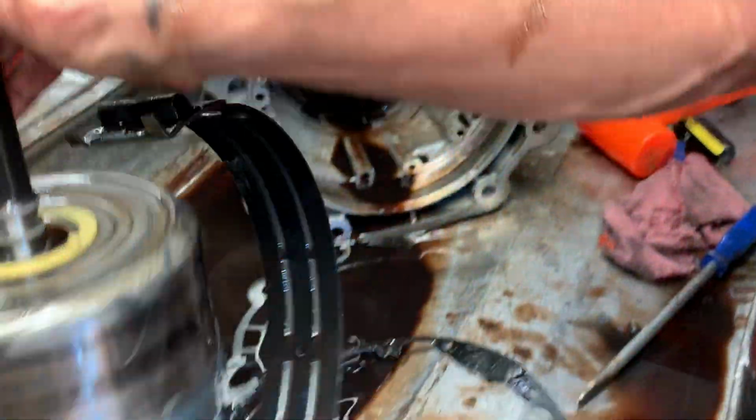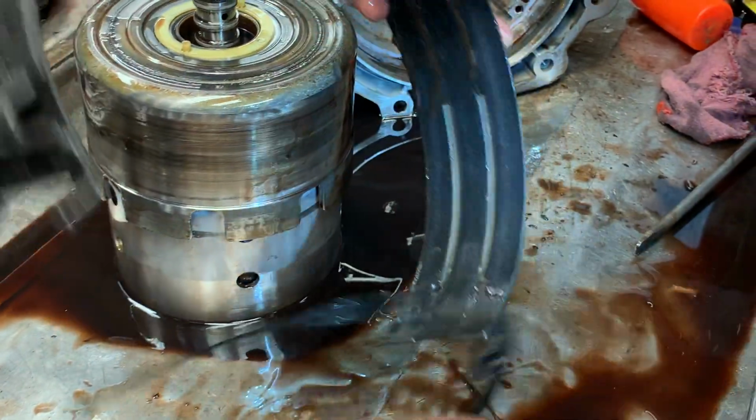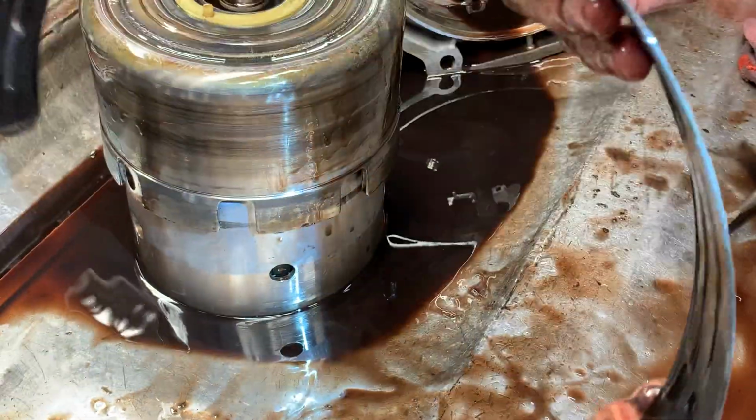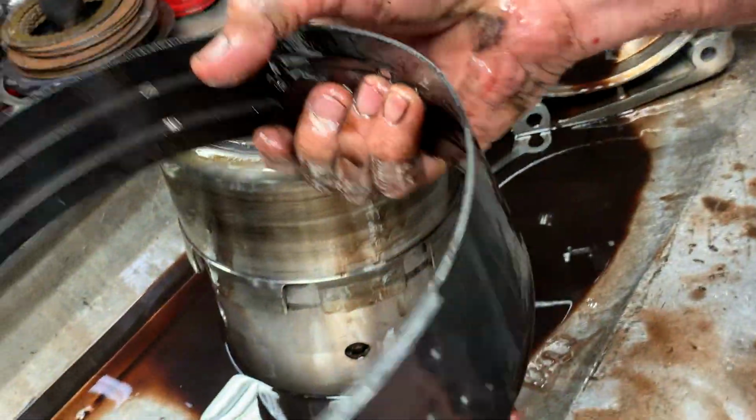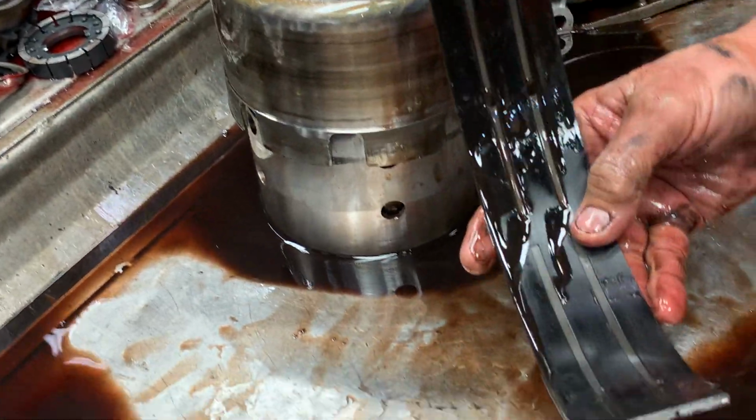Anchor right there. The bands, the 2/4 band, just a stock band. I mean, it's down to the metal. Nothing left of it. Smoked.